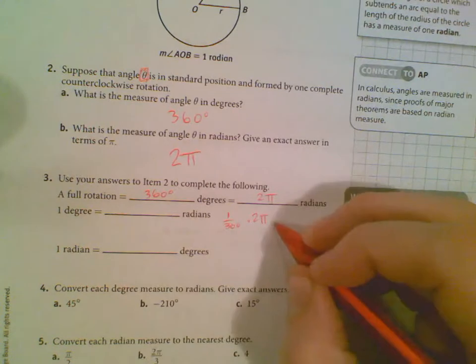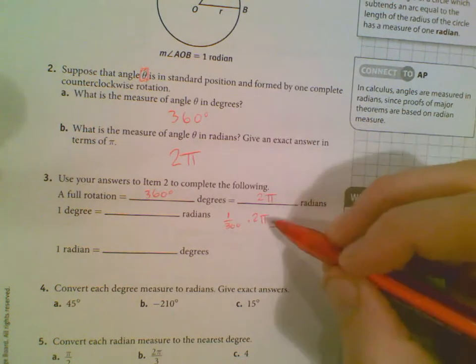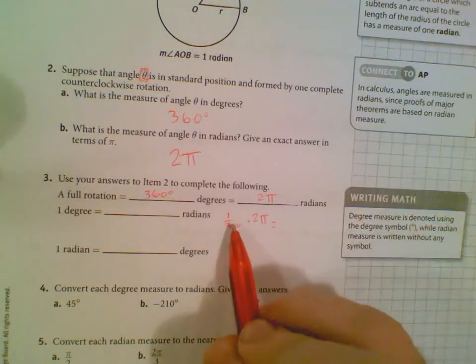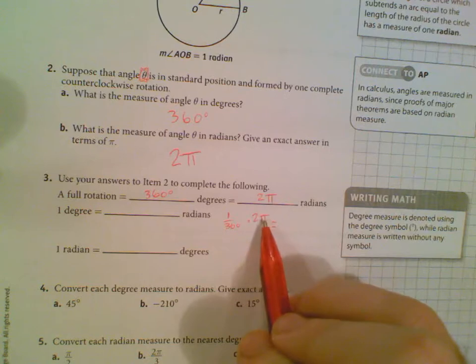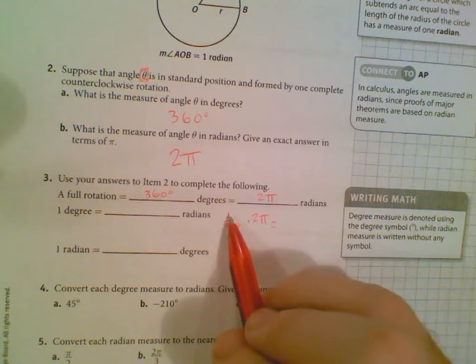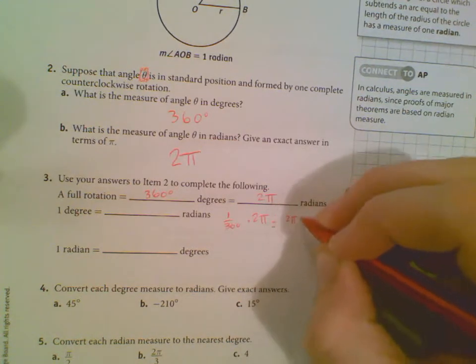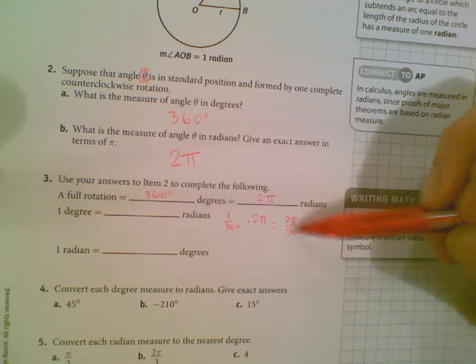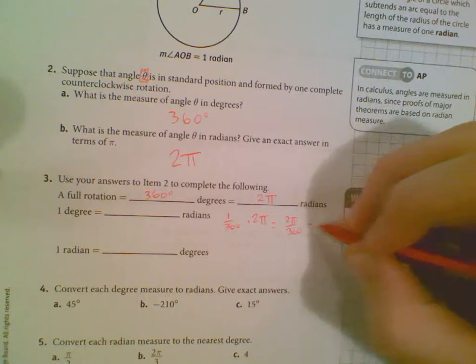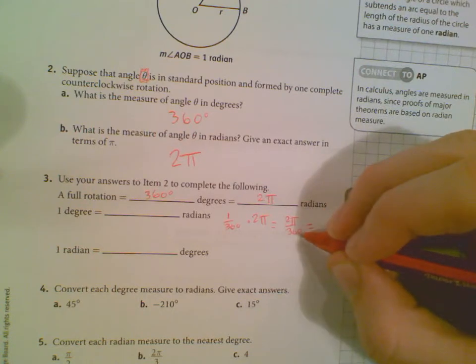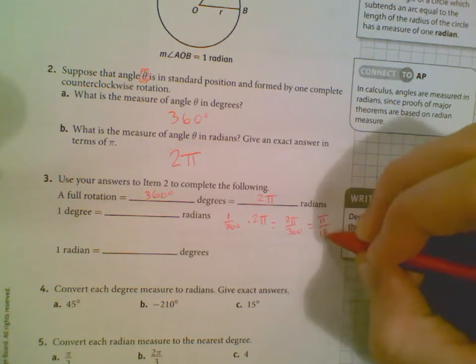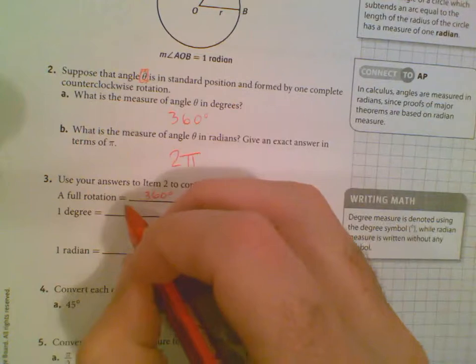When we convert between them, we're usually going to leave them as fractions, whether those fractions are improper or not. So always remember when you have a fraction times anything, if the anything does not have a bottom, it just goes to the top. So what's 1 times 2 pi? This becomes 2 pi over 360. Let's leave the pi, but simplify the 2 over 360. 2 goes into 2 once. 2 goes into 360, well, you know what half of 360 is: it's 180. So pi over 180 is what I'm putting right here.